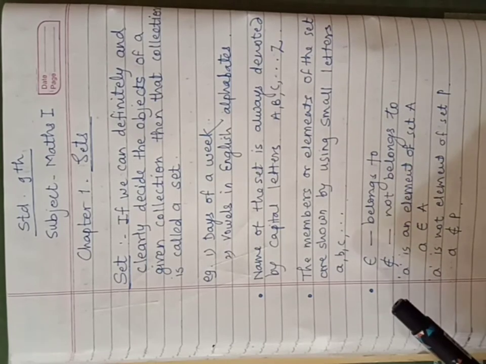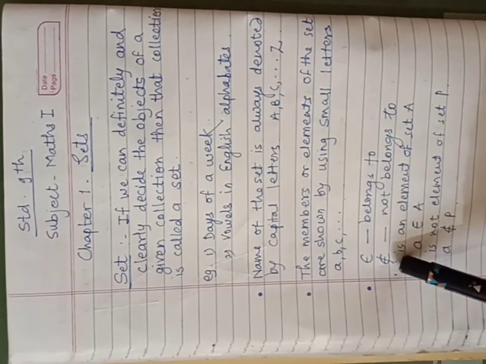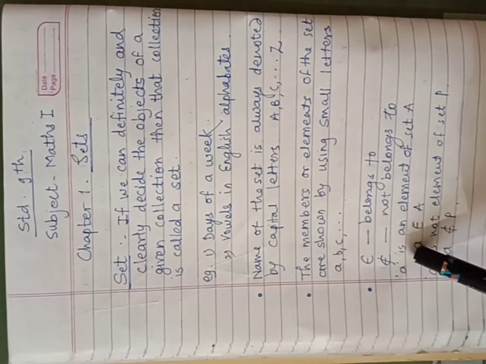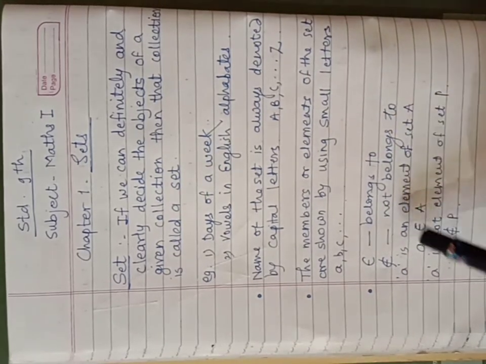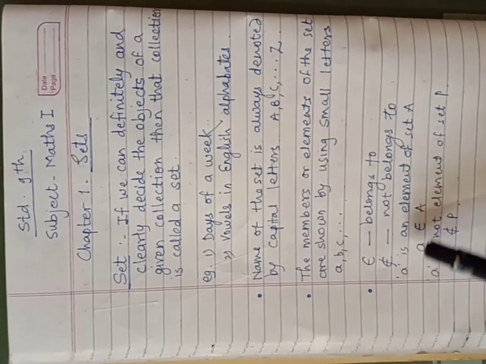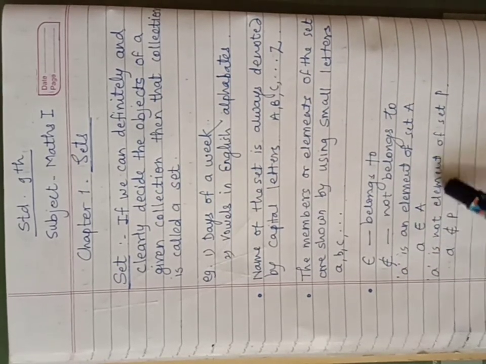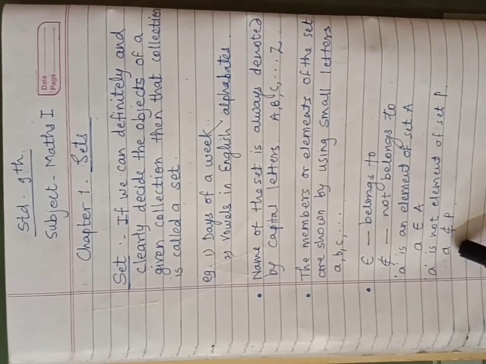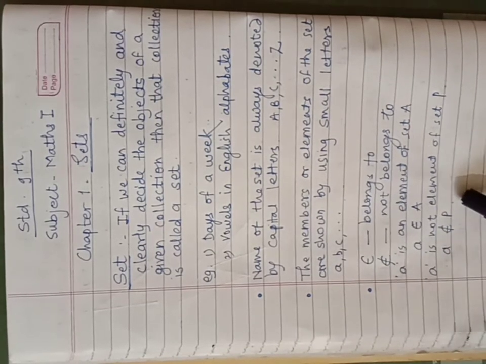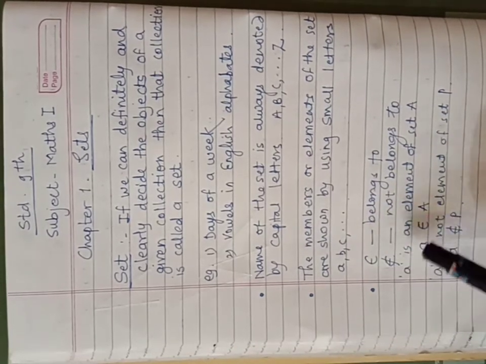Now we also studied two symbols. This first one, this symbol says belongs to, and this symbol says not belongs to. For example, if a is an element of set A, then we write in terms of symbol a ∈ A. Okay, म्हणजे a हा A चा घटक आहे. And if a is not an element of set P, then we write a ∉ P, meaning a is not an element of P. So these two are the symbols belongs to and not belongs to.